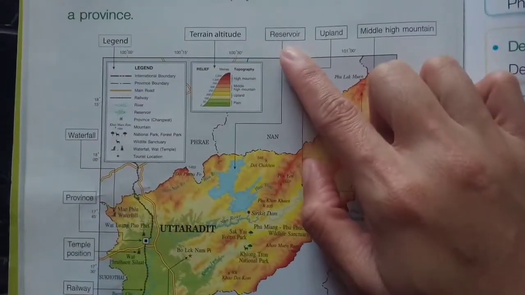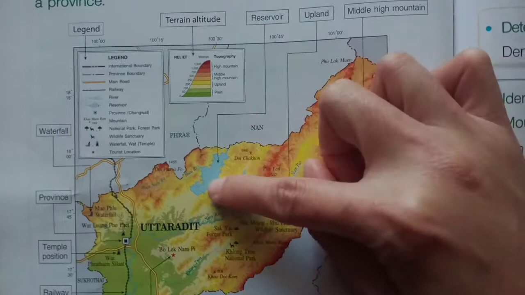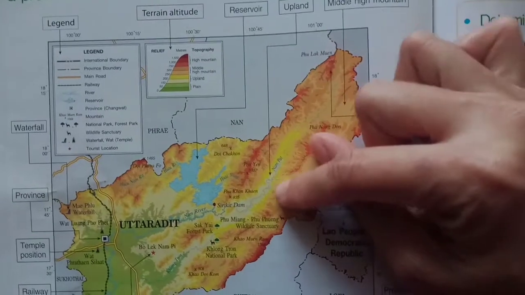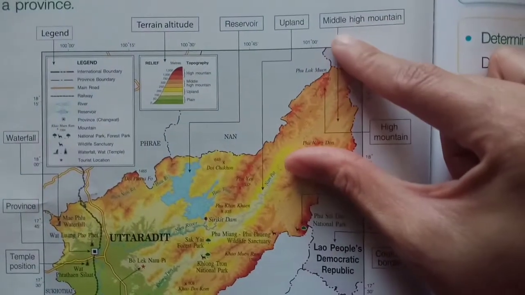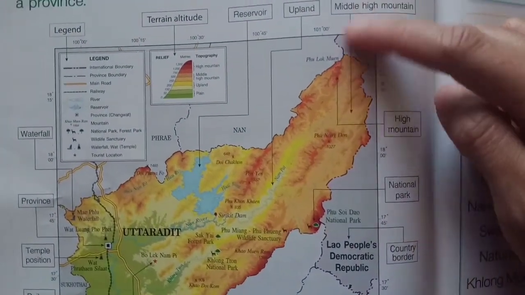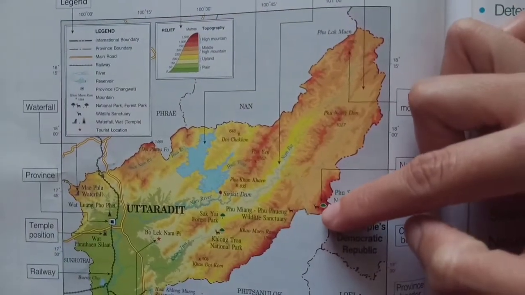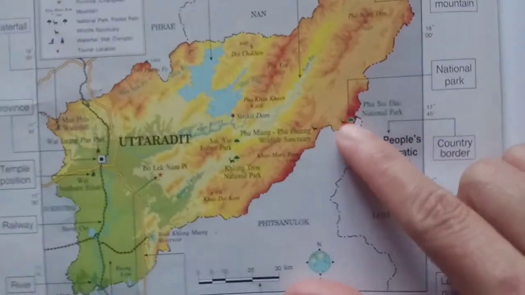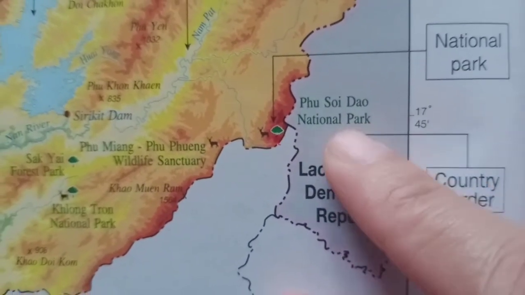So you can also see that in here there's an arrow, a reservoir, where we can take water and make energy. And we have here upland, that it also shows in the color. And then we have middle high mountain here, and we have the high mountain, which is a little bit brown like this one. And then we have national park. So it says here national park, as you can see we have the symbol here of a reindeer and a tree. So that's national park, and that's Pusoy Dao National Park.